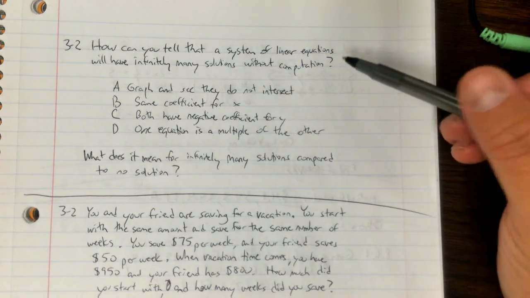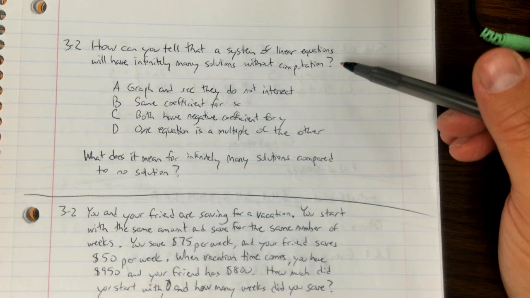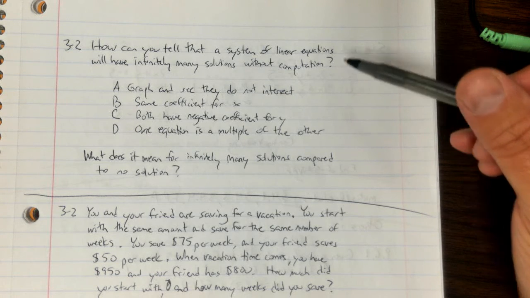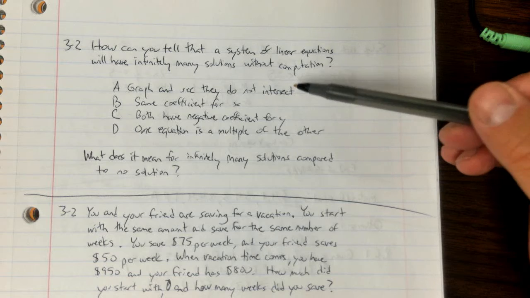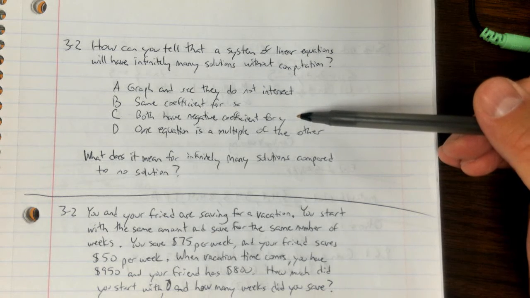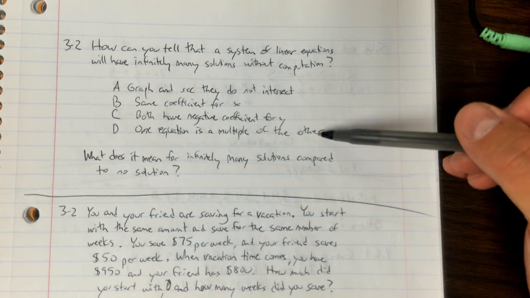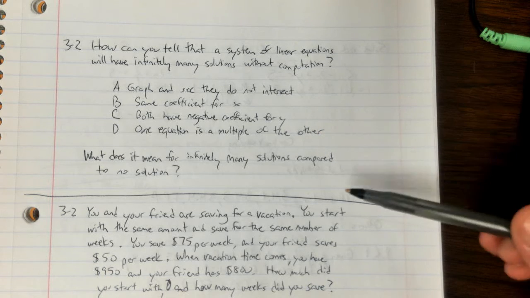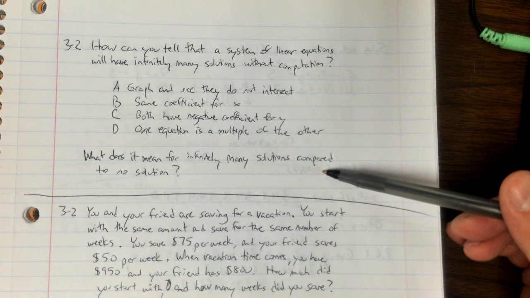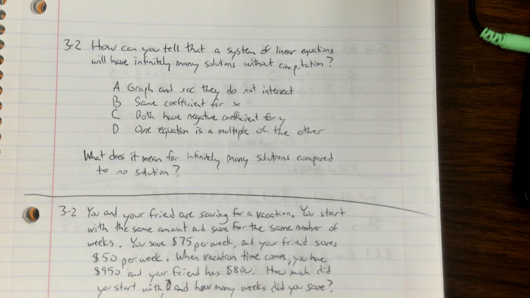Your next one, how can you tell that a system of linear equations will have infinitely many solutions without computation? Graph and see they don't intersect, same coefficient for x, both have a negative coefficient for y, or one is a multiple of the other. So again, what does it mean for infinitely many solutions compared to no solution? What's the difference between those?